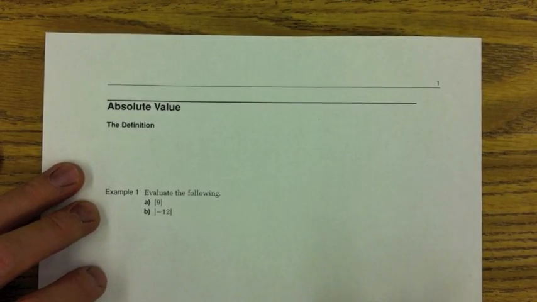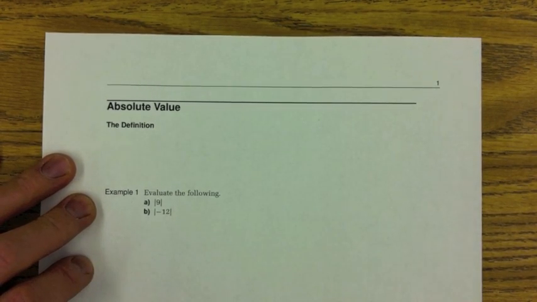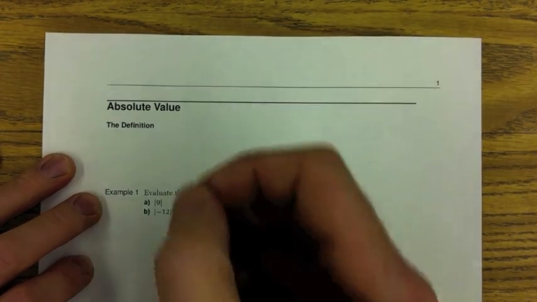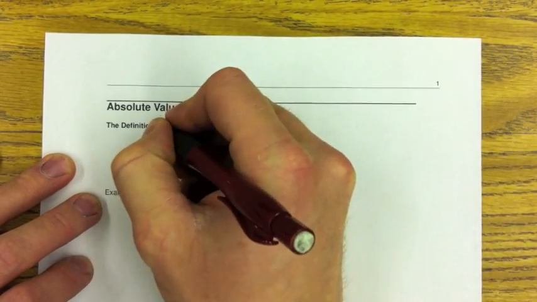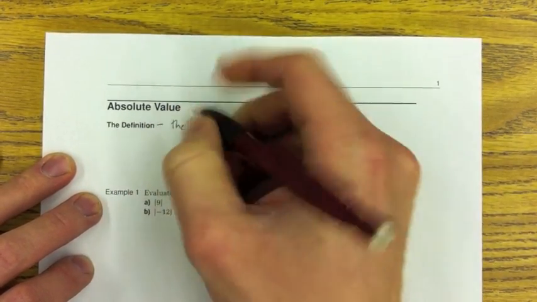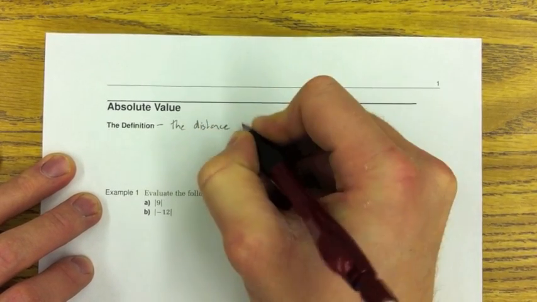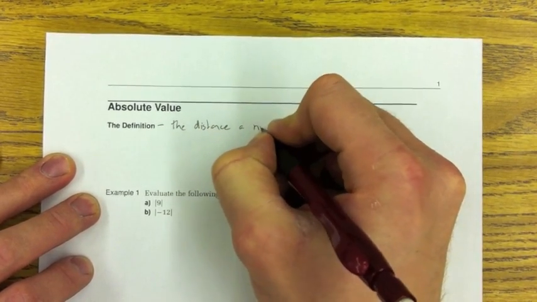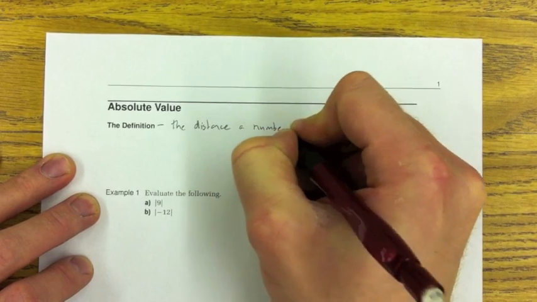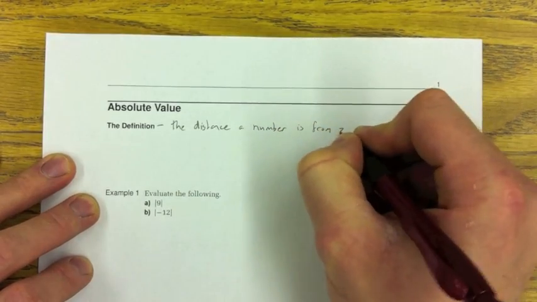Alright, good day students. We're talking in this chapter 7 about absolute value. Now, absolute value has a very simple definition. It is the distance a number is from zero.